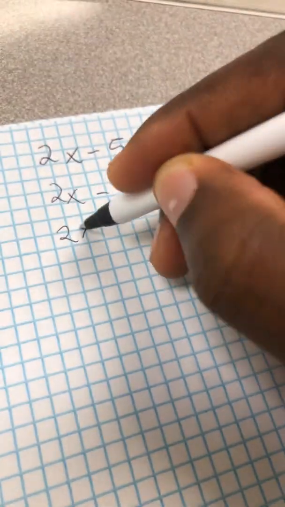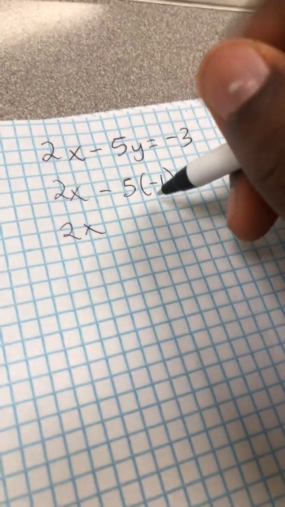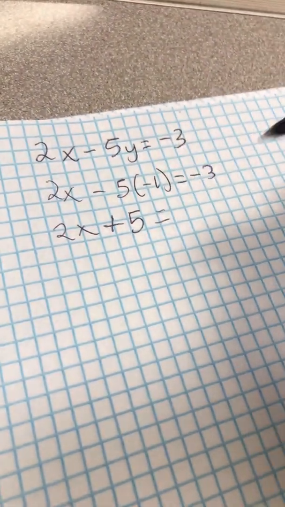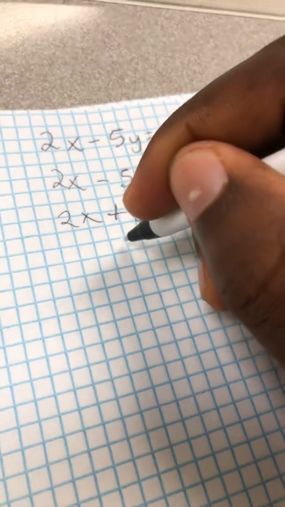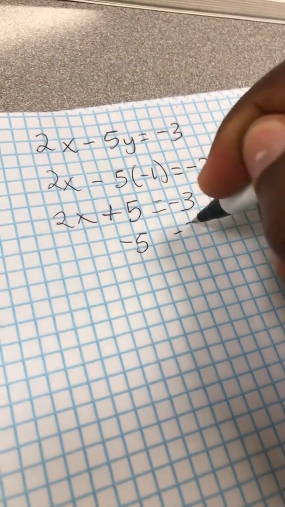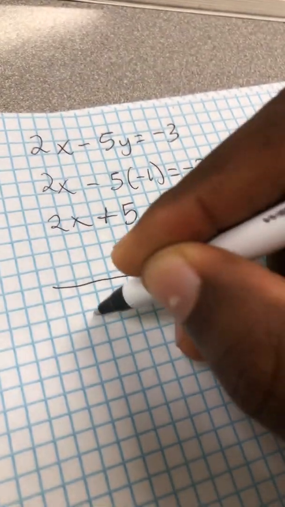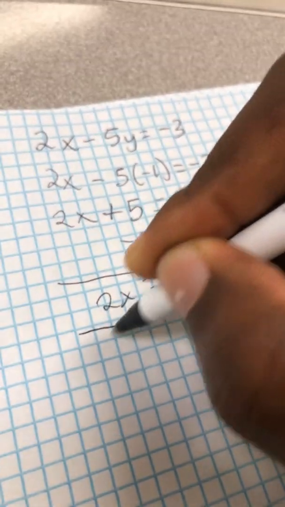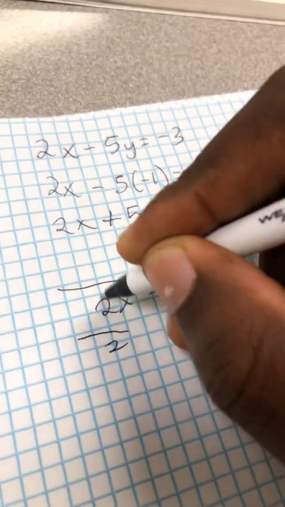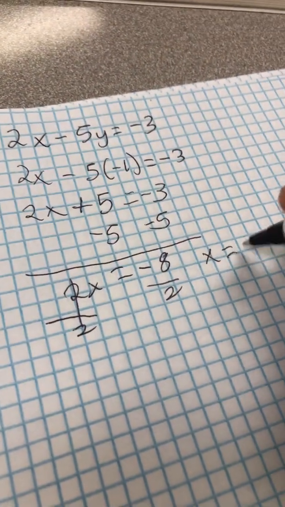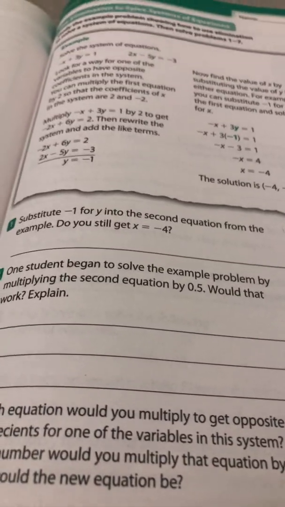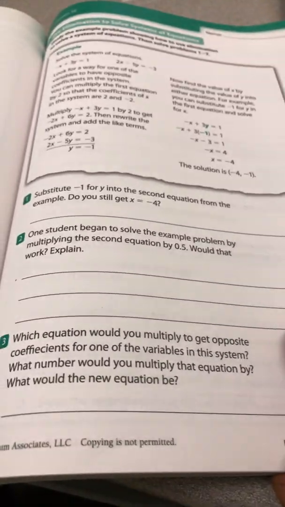So that gives me 2x. Negative times negative is going to give me a positive, so that's going to be a positive 5 equals -3. I'm going to subtract 5 on both sides, so I'm going to get 2x equals -8. I'm going to divide by 2 on both sides to get rid of that coefficient. I will get x equals -4. So x is -4. And do you still get x equals -4? Yes, we still do get x equals -4.